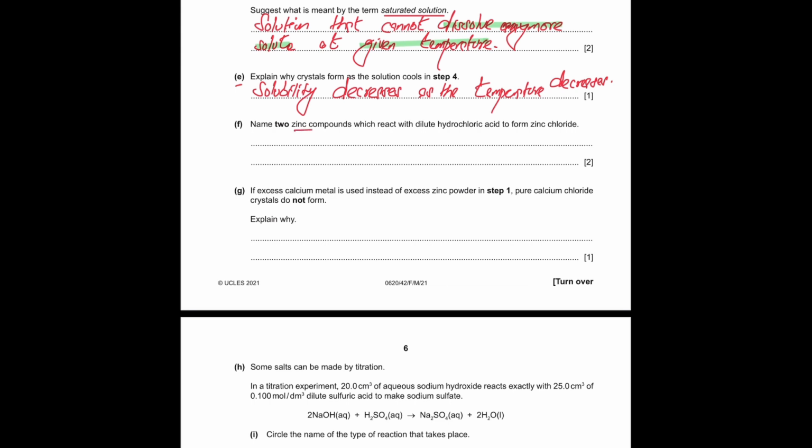Name 2 zinc compounds which react with dilute hydrochloric acid to form zinc chloride. So name any 2 zinc compounds. You can write zinc oxide or zinc hydroxide, which contain zinc. So these are the compounds that contain zinc.